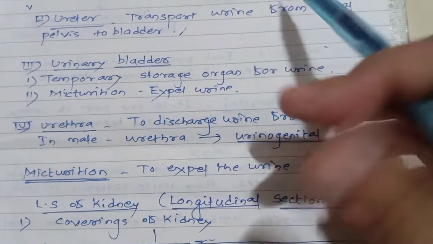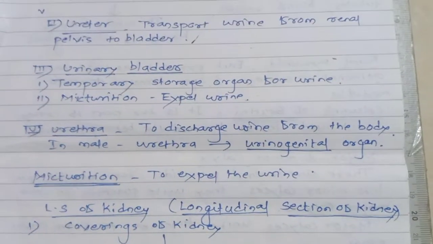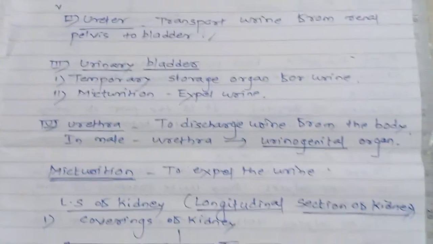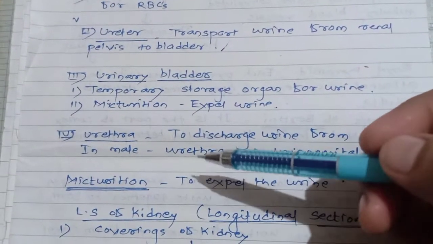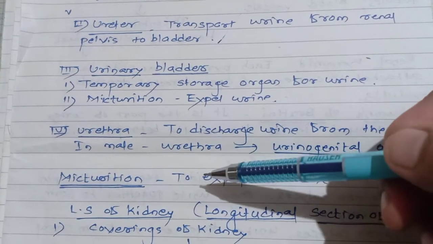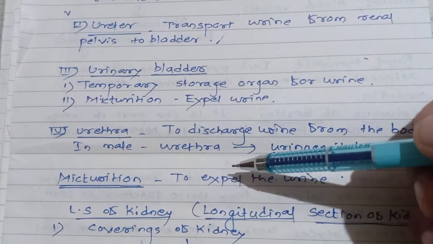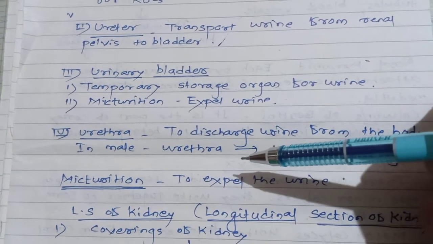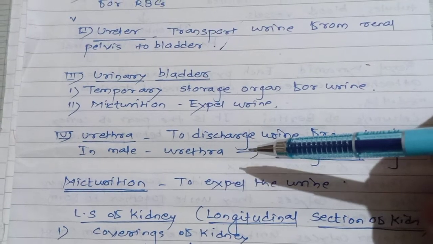Next one, micturition. We studied that it is the expelling of the urine. So how does the micturition process take place? The capacity of the urinary bladder is about 700 ml to store the urine. And when the urinary bladder is half filled, the receptors in the urinary bladder transmit impulses to the spinal cord.